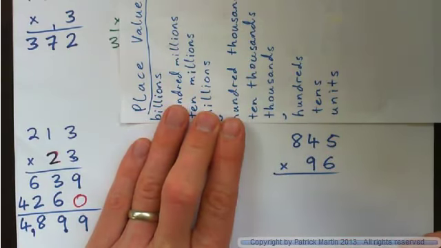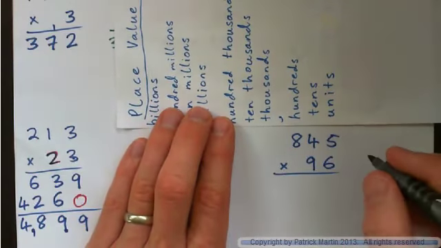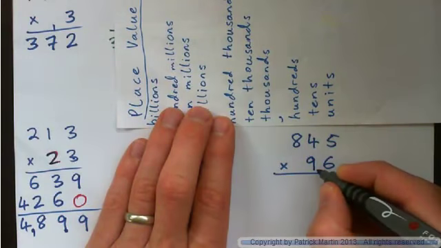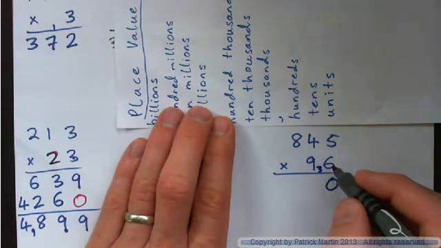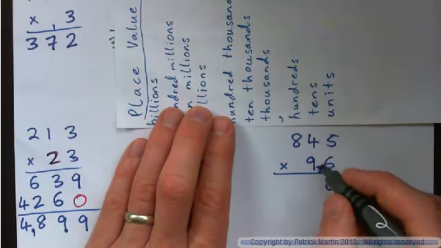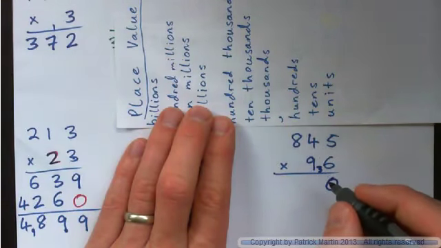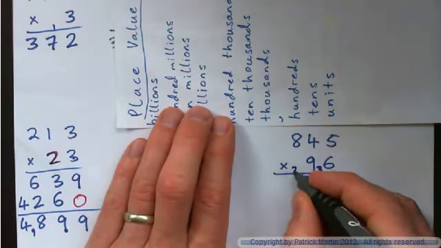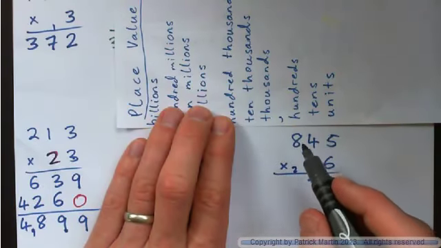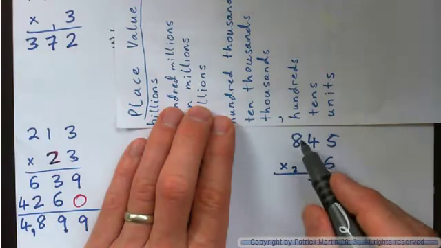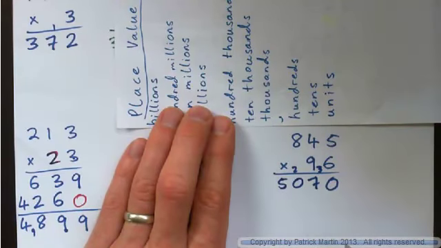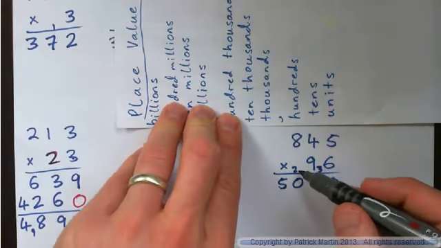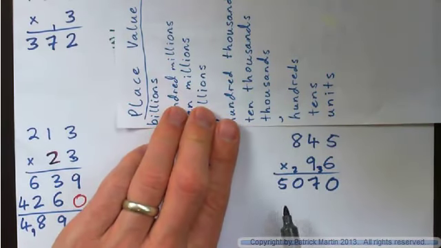What's 6 times 5? 30. Put down 0, carry 3, right? 6 times 4? 24, and carry 3. 27, and carry 2 over to the 100 spot. 6 times 800, well, 6 eighths is 48. 48 and 2 is 50, right? So it's basically 6 times 800s is 48 hundreds plus 2 hundreds, that's 50 hundreds, or 5,000.